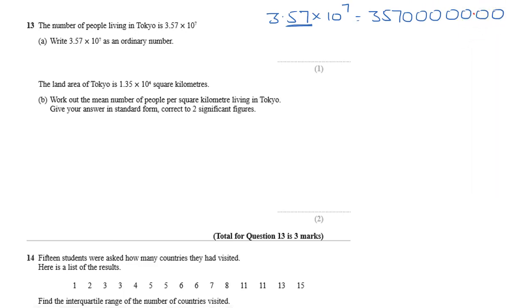So the number of decimal places has no value. Now we have this number, and to write it, we make groups of 3. 1, 2, 3. 1, 2, 3. So our answer will be 35,700,000.